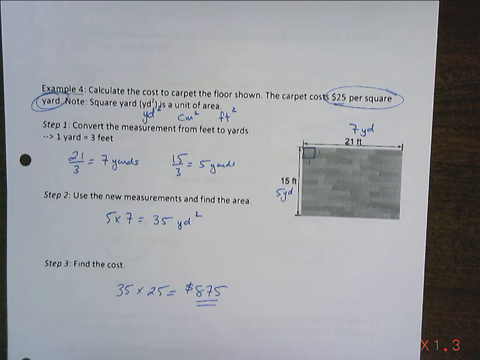Now, it is a lot of money. That's a pretty big room, though. 21 feet by 15 feet, that's a pretty darn big room. The average room in your house that you might want to carpet, a smaller room, might be about 12 by 12 feet. Okay? But you can go home and look at some of your areas and figure it out. But yeah, carpeting's expensive.